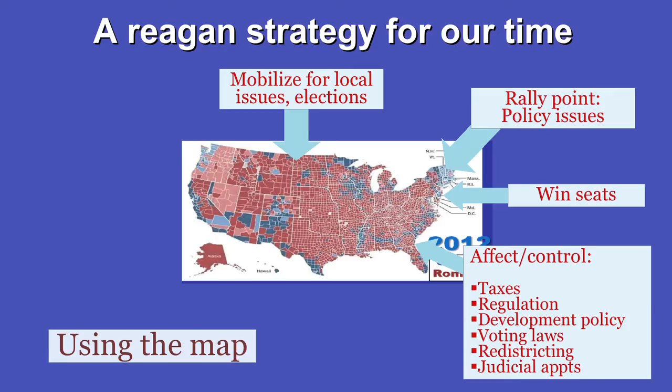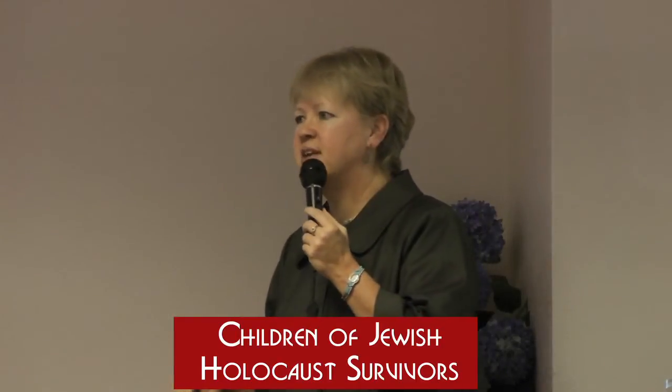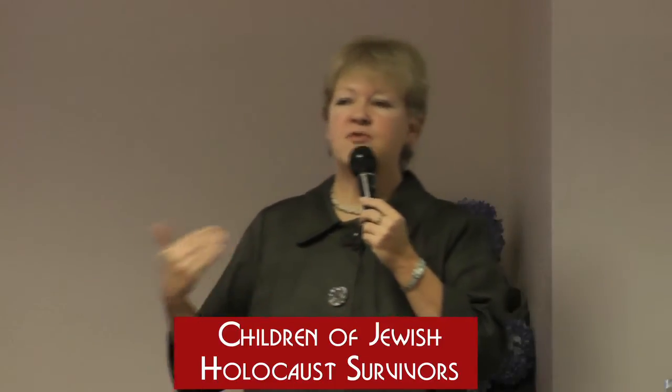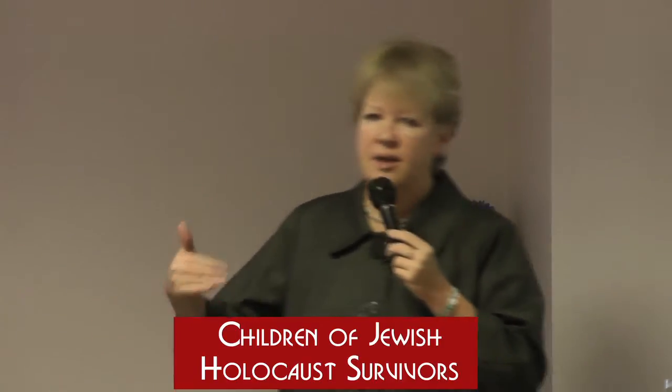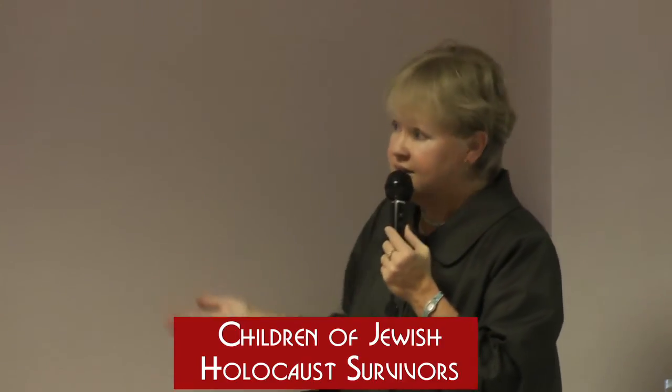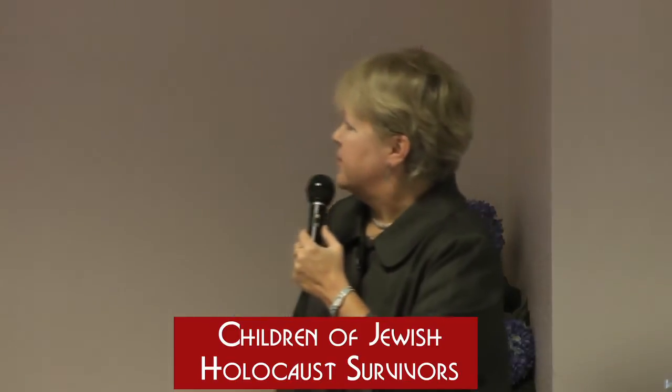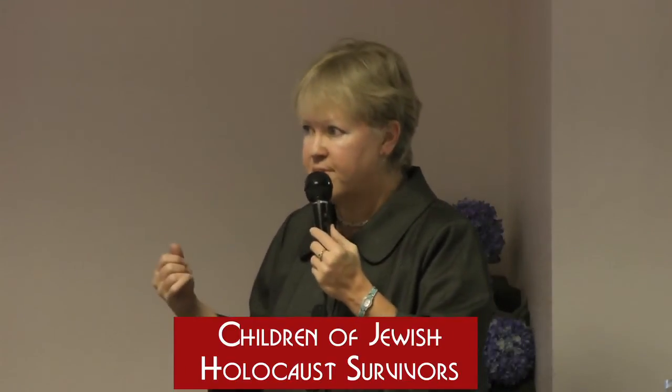So using the map, again, we've got to mobilize for those local issues, local elections. And something that Susan pointed out is so important. The encroachment of property assessments. Not raising the rate of our property taxes, but adding these little assessments. And how is that done? That's done at the local level. Counties, cities, going around and referenda, asking us to vote on, to basically increase our property taxes until the effective tax rate is 2 or 3 times the official rate at which we're being taxed. We've got to be in there fighting those battles.